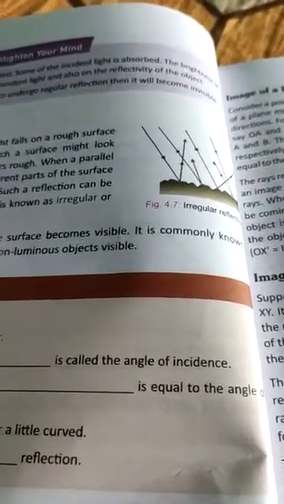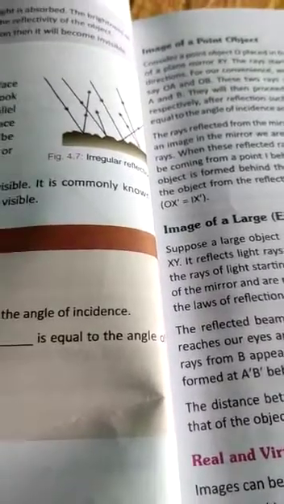And when the image is formed on a screen, like in a pinhole camera, you have learned already in standard 6. So a real image is one formed on the screen. The one formed behind the mirror is a virtual image, children. Right? An image which can be obtained on a screen is real, and one formed behind is virtual. Okay.